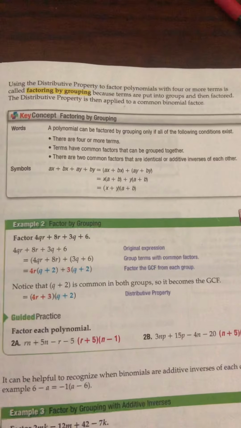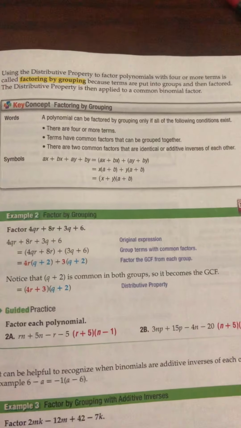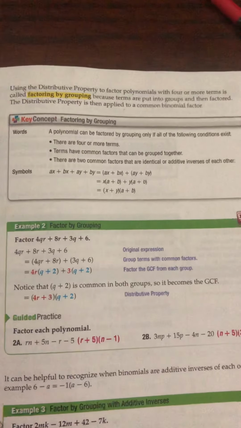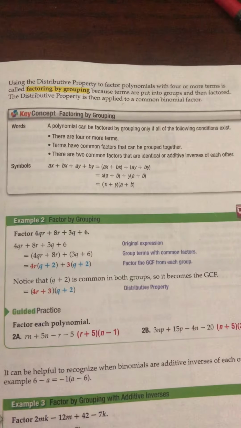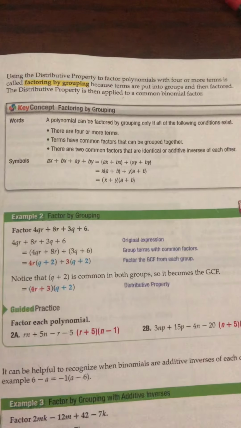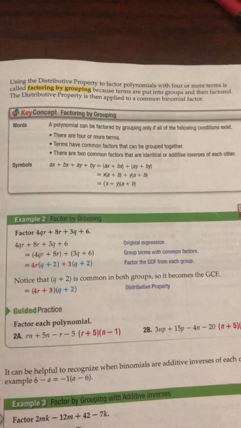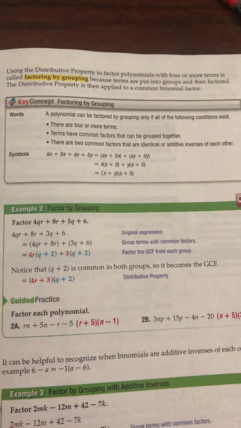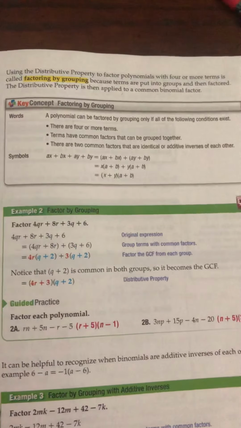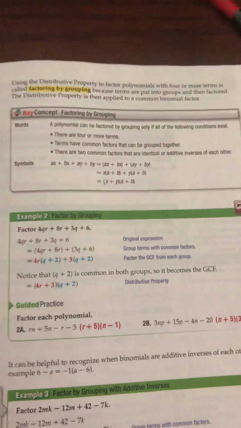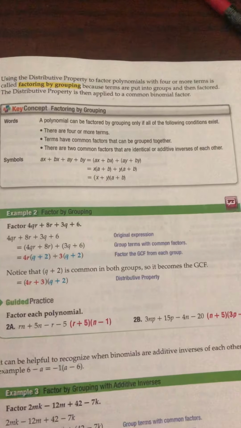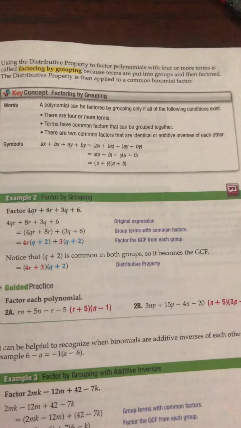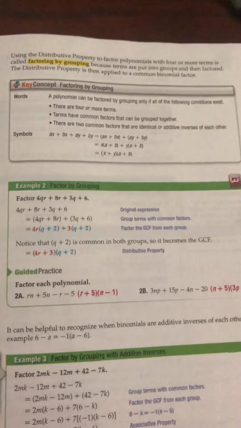In this lesson, in order to factor all of these, it's going to be different than last week's example 1 part of this lesson. It says here that to factor by grouping, you have to put the terms into groups and then factor. This only works if you have 4 or more terms. All of them that you're going to see today and tomorrow are going to be 4 terms. So you're just going to group the terms into groups of 2. So 2 groups of 2. So factor by grouping.